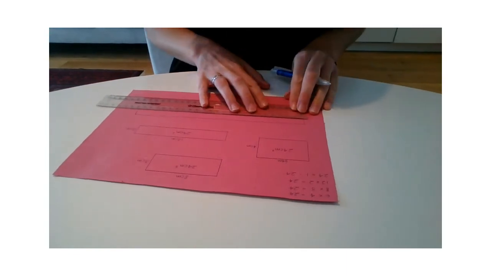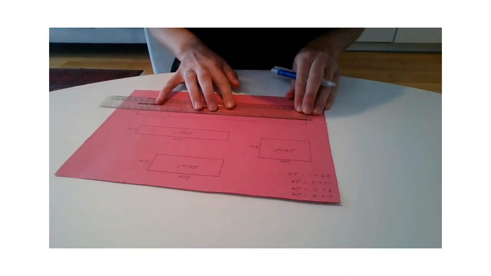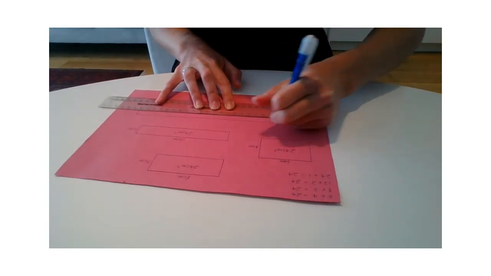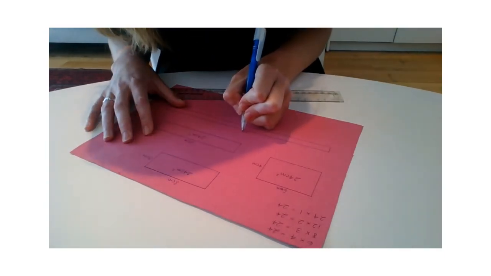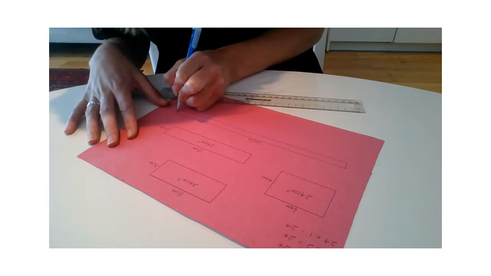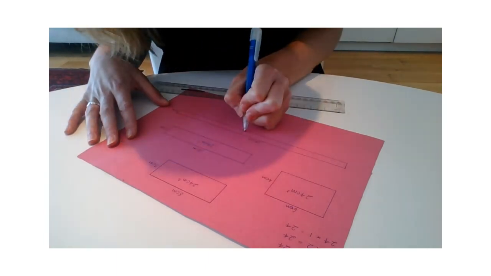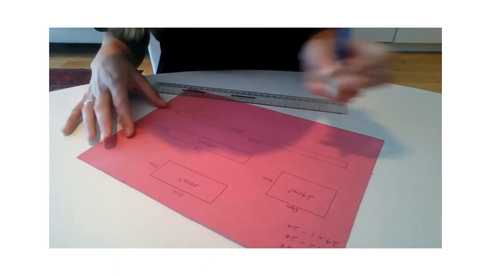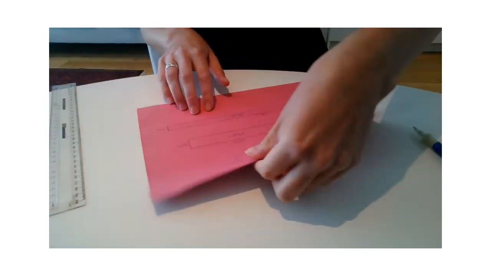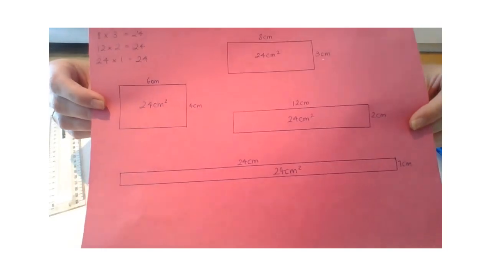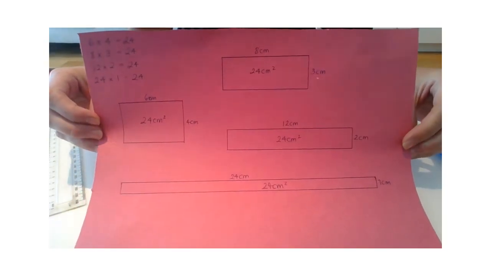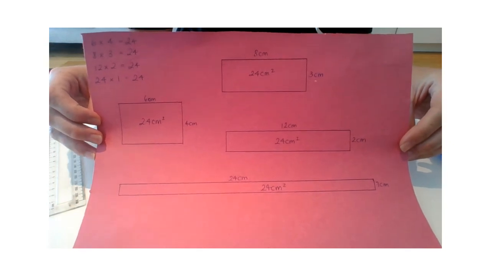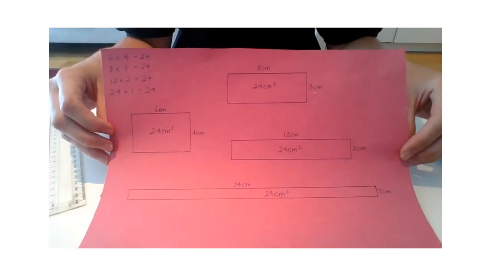Let's see if that worked. Again, I'll label. So the instruction was draw a rectangle with an area of 24 centimetres squared, and there we have it. We've done 4 rectangles, all with an area of 24 centimetres squared.